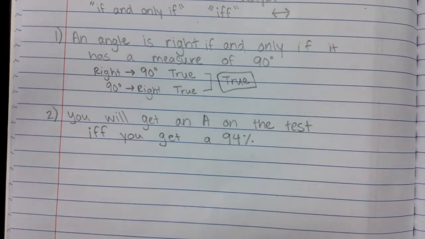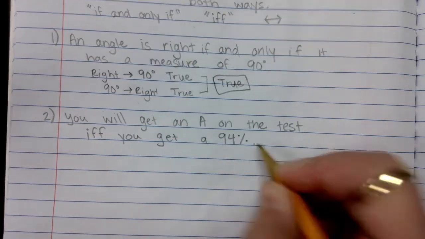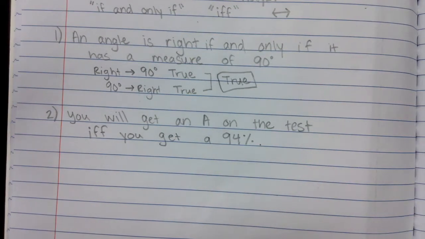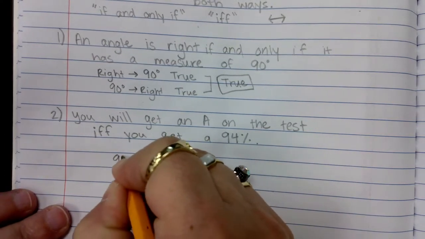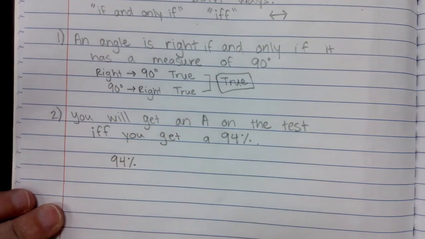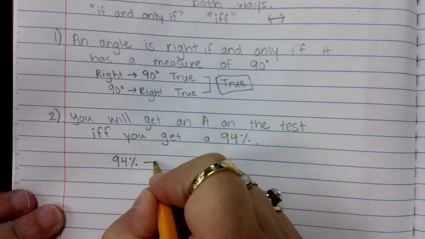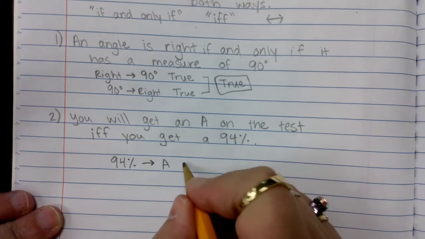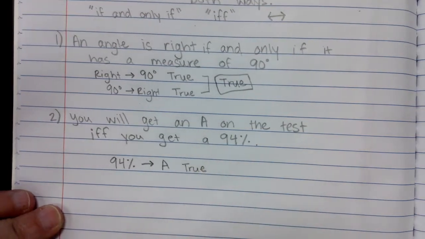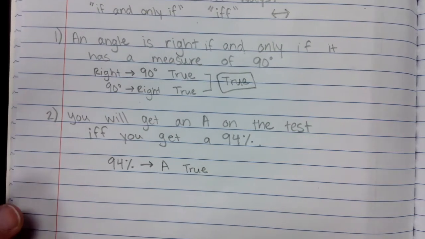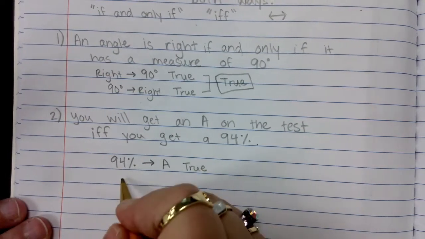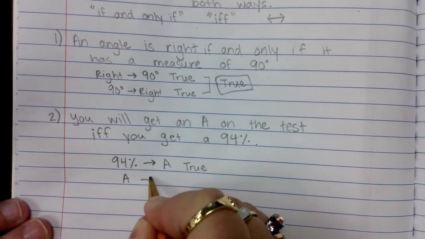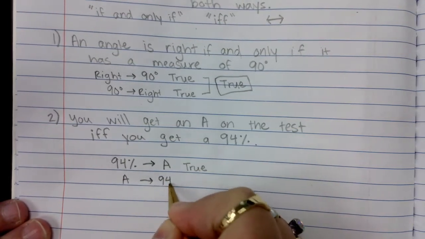All right, so let's think. You're taking a test. You get a 94% on the test. Does that 94% tell you you got an A? Yeah, a 94% is an A. So that's true. Now we have to double check it the other way. If I tell you you got an A on the test, does that mean you got a 94%? Why? Yeah, you could have gotten a 95 or a 96, right? So that's false.